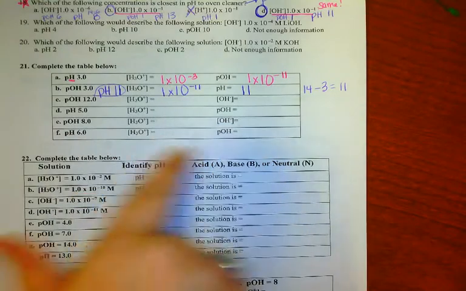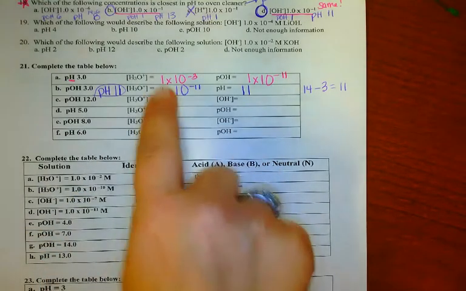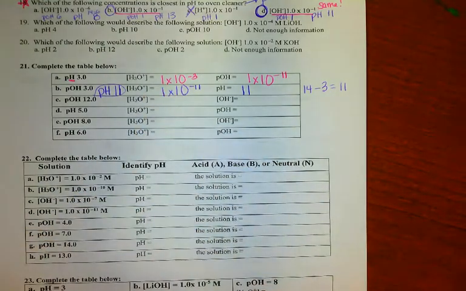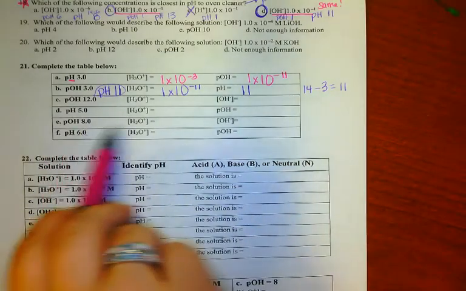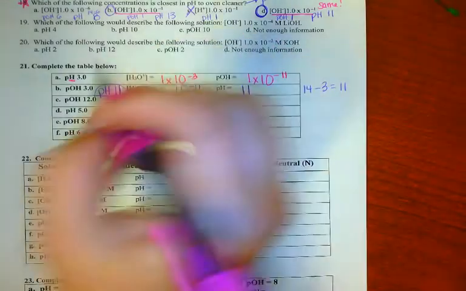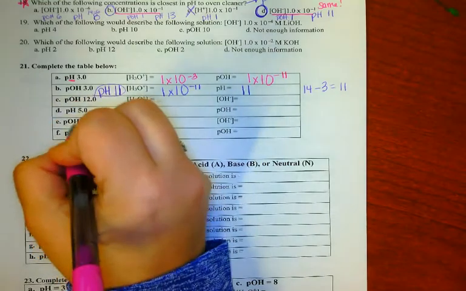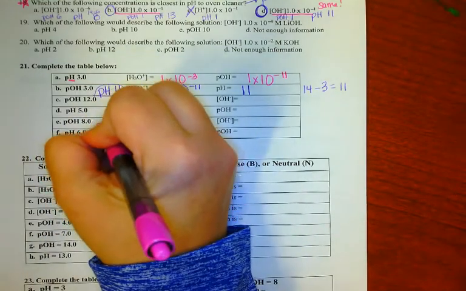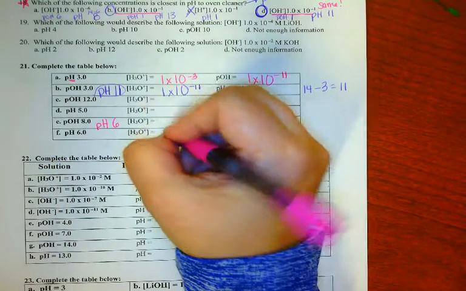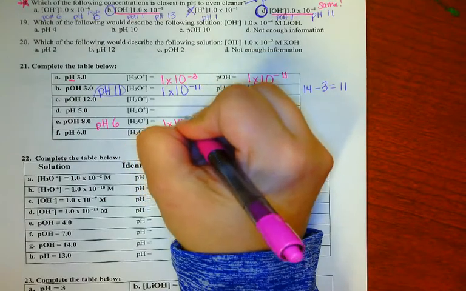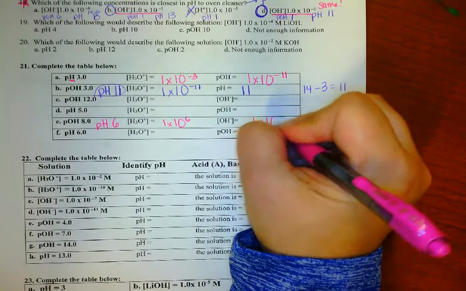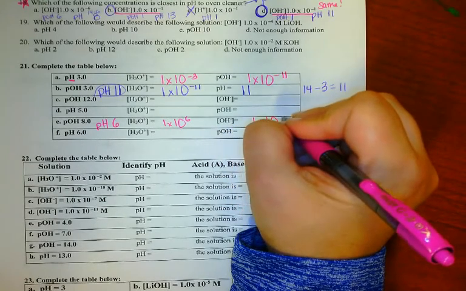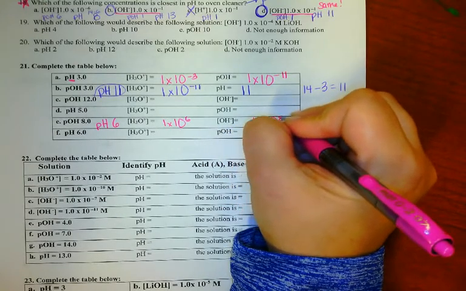So you'll go through and you'll answer these questions. They're all slightly different. I'll do one more since y'all think the ones towards the bottom are harder. This has a pOH of 8, which means it has a pH of 6. That means this is 1 times 10 to the 6th. And this one is 1 times 10 to the 8th.